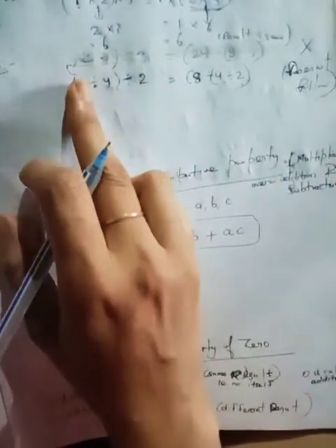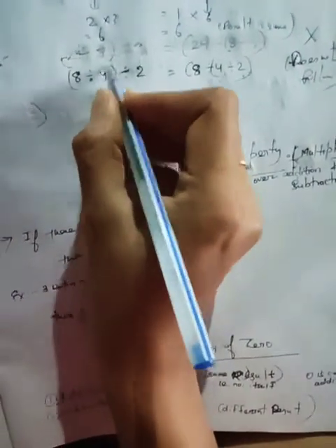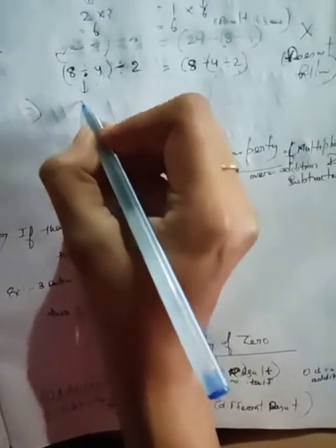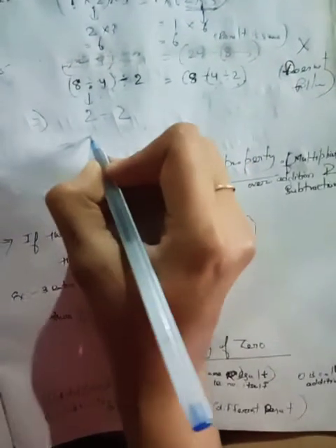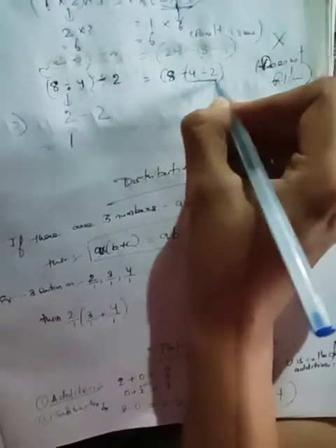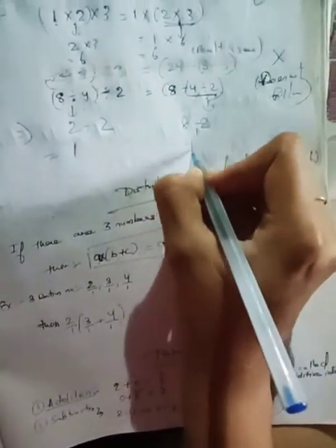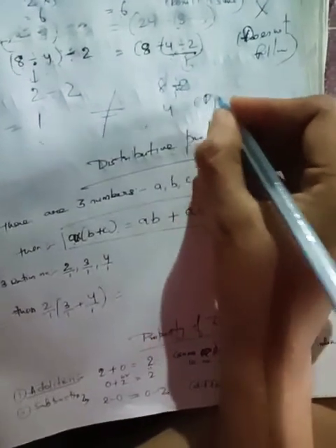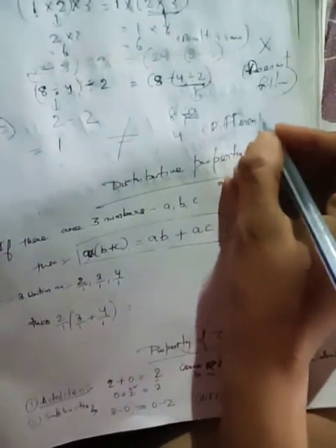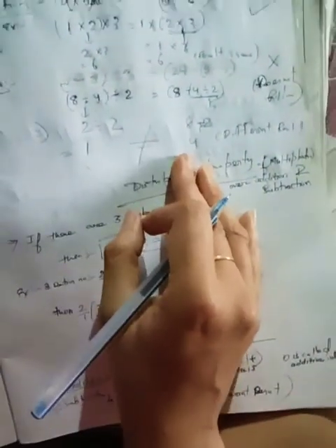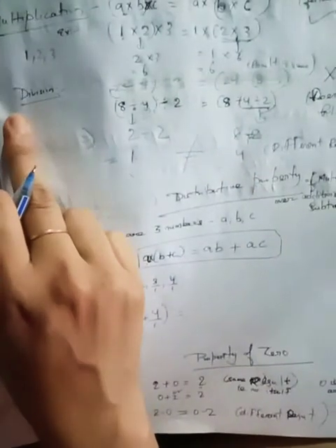Let's go to the division. I said division does not follow. Let's check with an example. It is in the bracket, so I'll solve it first. 2 divided by 2, 1. It is inside the bracket. Let's solve this first. It gives 4. So the result is different, right? Different result. So order changing gives a different result. So the associative property is not followed by division.